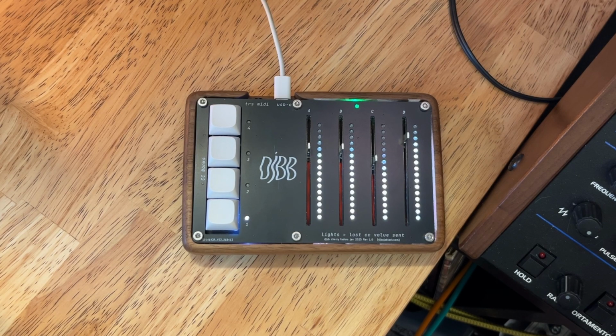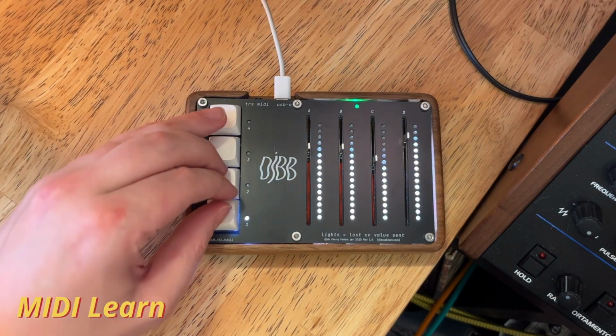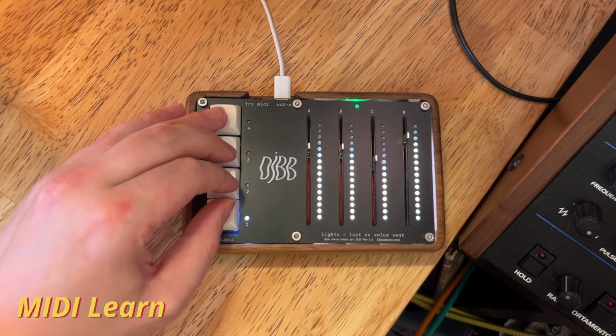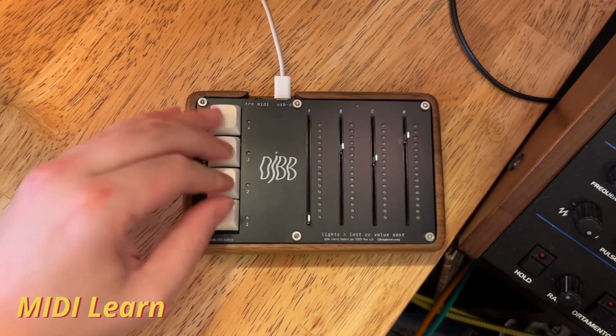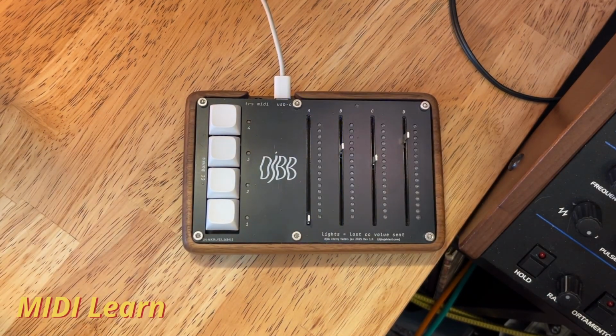All right, so the first thing I want to show you is the new MIDI mapping mode. To enter MIDI mapping mode for the global bank, hold all four buttons and then move a slider back and forth all the way a few times. So now you see that slider blinking blue. That's now listening for a MIDI message.